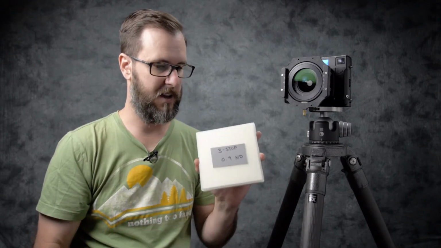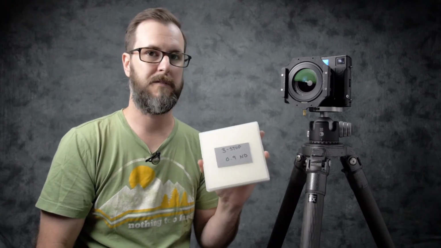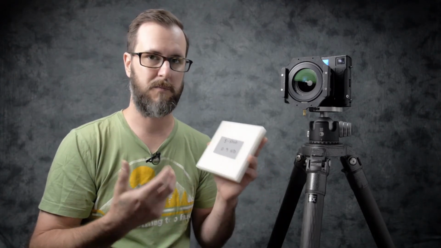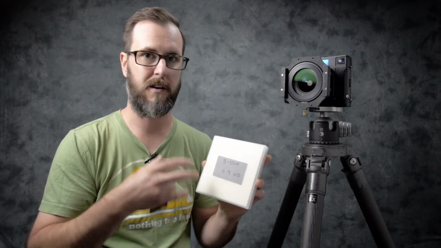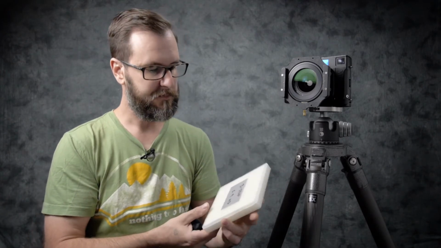What's cool about Formatt-Hitech is they've come up with a new coating that they're using on their ND filters. And I should mention that this is not a graduated ND filter. This is a full ND filter. So with a full ND filter, there's no graduation. The complete filter is designed to reduce light across the spectrum, all evenly uniform across your composition. So this is a 3-stop ND.